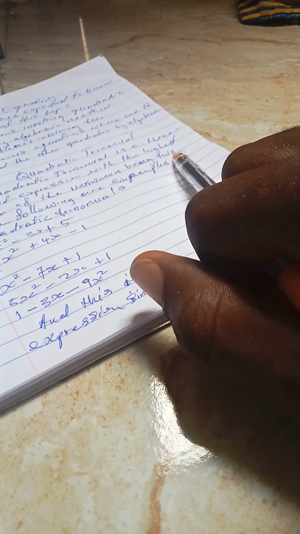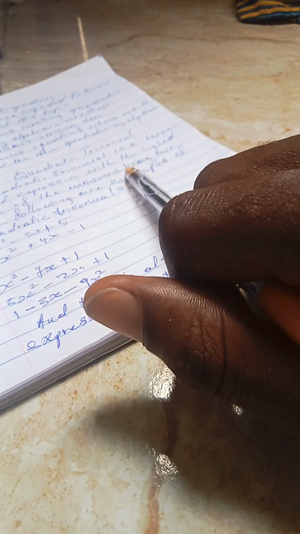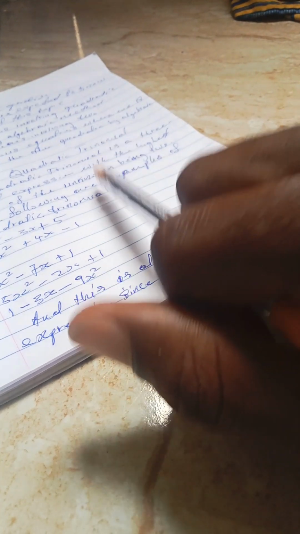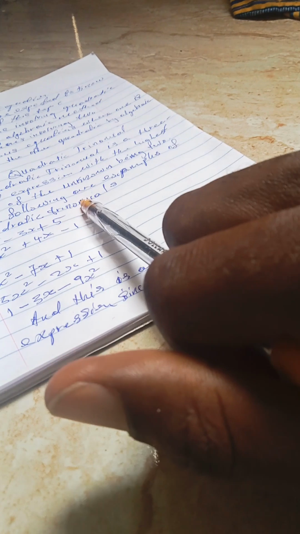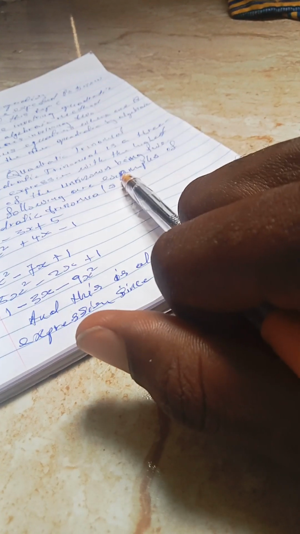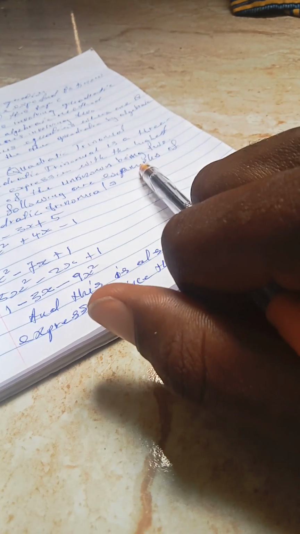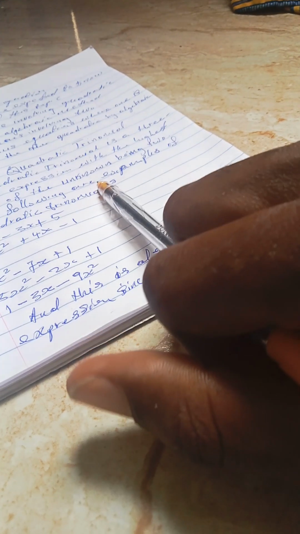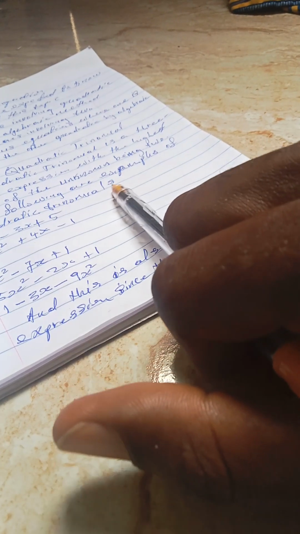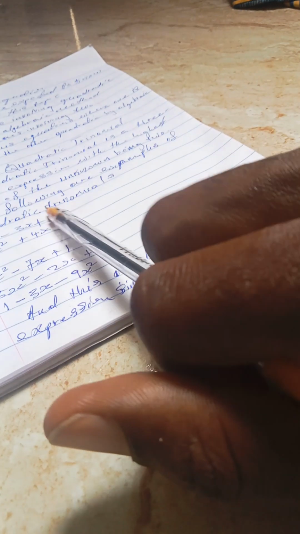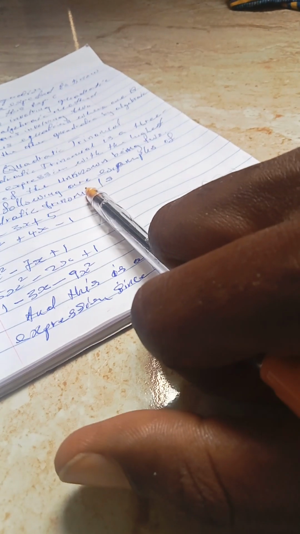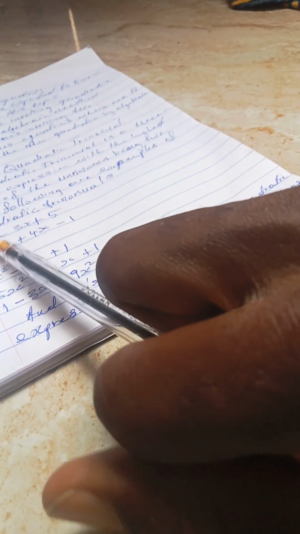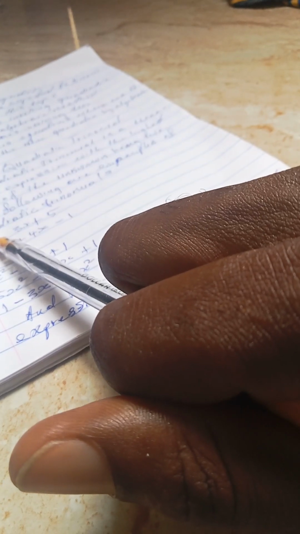Polynomials are expressions with the highest power of the unknown being 3, 4, 5, 6. Just from 3 and above is a polynomial equation or polynomial expression and not quadratic. Either quadratic equation or quadratic expression, the highest power of the unknown must be 2, not 3.